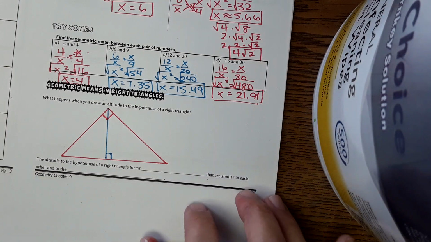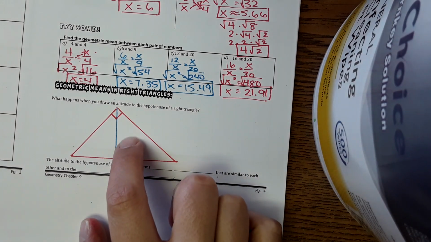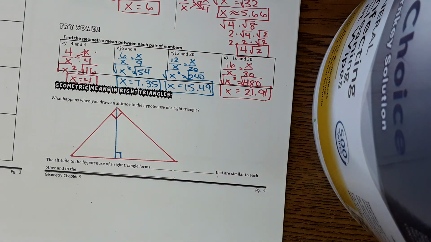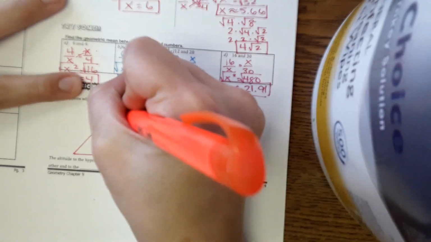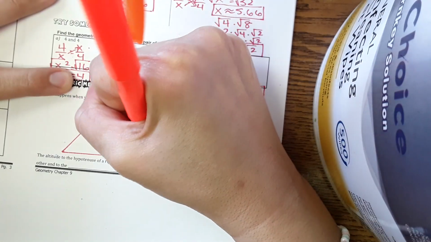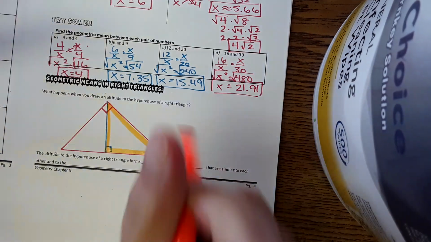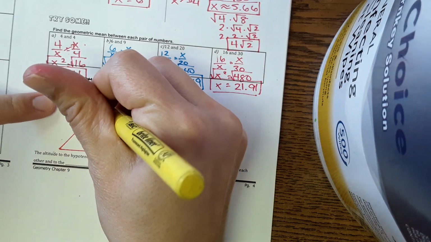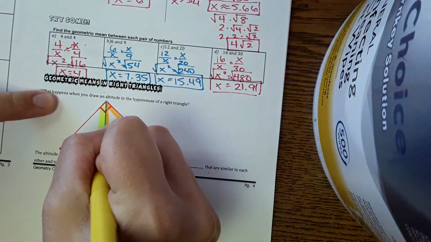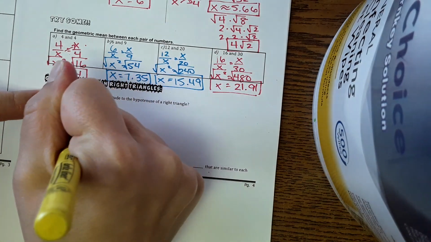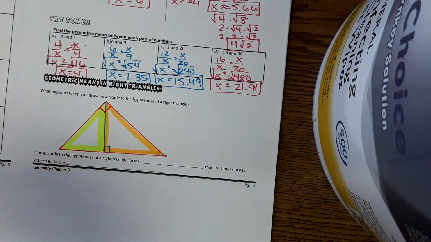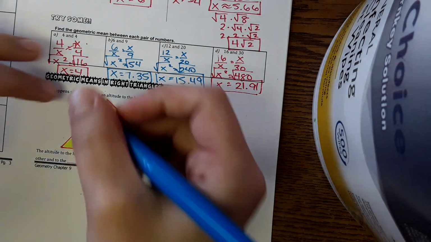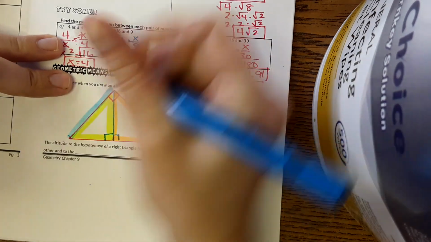Okay, so here's what they want to point out to you. When you have an altitude of a right triangle like this, it breaks it up into similar triangles. So there are actually 3 similar triangles here. There is triangle number 1 right here, right triangle. Then we also have triangle number 2. And that one, the 90-degree angle would be right here. And then the third one is the entire thing. So this is our third right triangle.